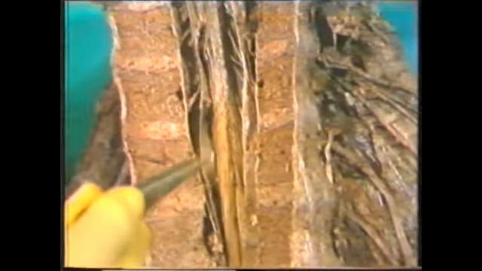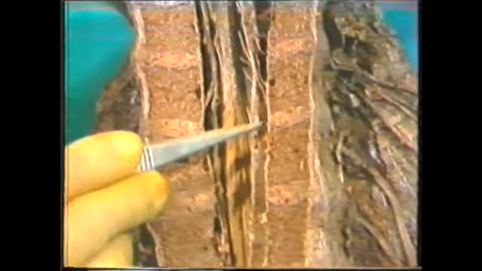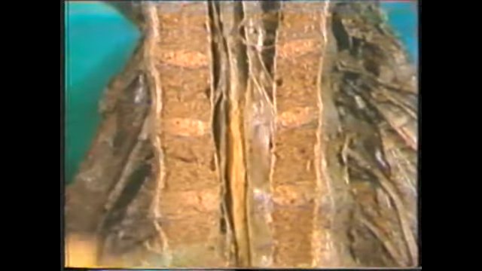The two sites of attachment of the dura mater to the surrounding bones are to the back of the vertebral bodies and to the intervertebral foramina, where it sends out sleeves over the roots of the spinal nerves.